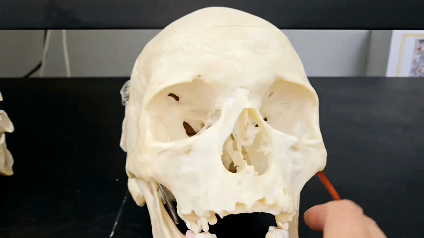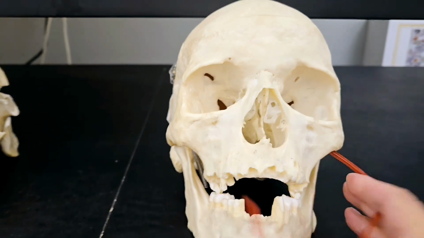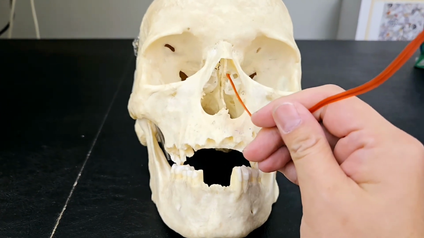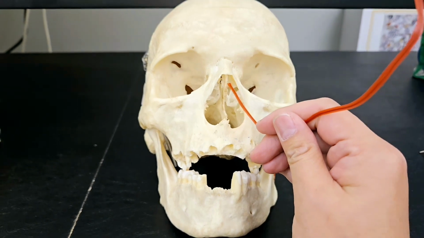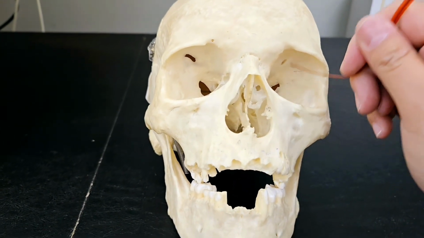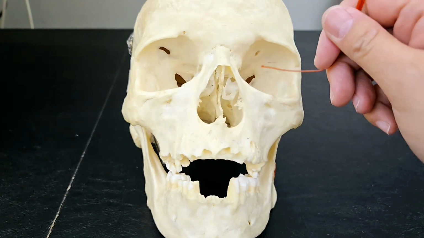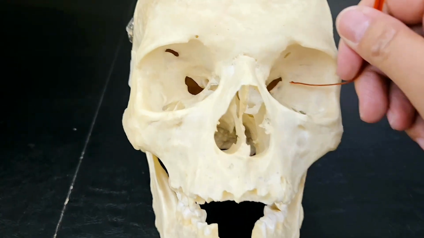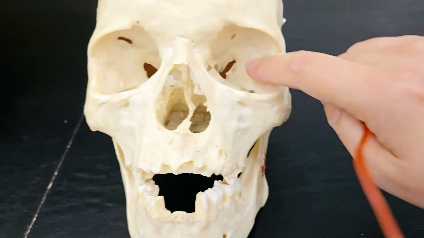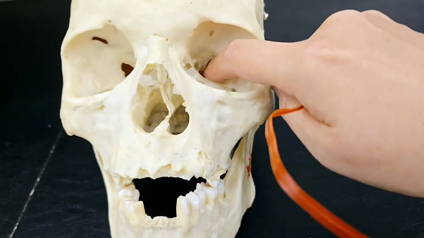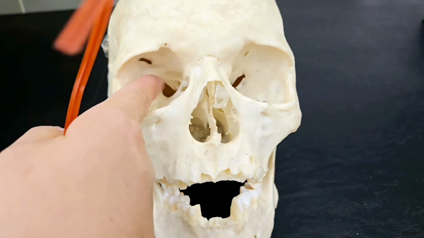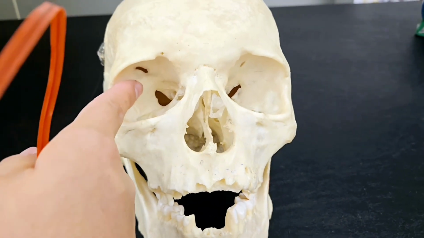Then you have the ethmoid bone, which can be seen from the front part of the skull right there, where my red wire is pointing at. That is the ethmoid bone. Sphenoid bone is what makes up part of your eye sockets. So either this one right there, or this one on the other side. Remember, it is not the slit, not the space, but the actual bone surface here and the bone surface there, not the slit. We'll get to that in a bit.